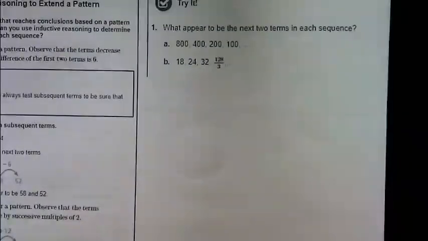So you have the try it over there. That's on your paper. What appear to be the next two terms in each sequence? So take a minute, see if you can find a pattern, and then we're going to see if you can identify the next two values in that sequence. Again, a couple of different things would work as an explanation there.